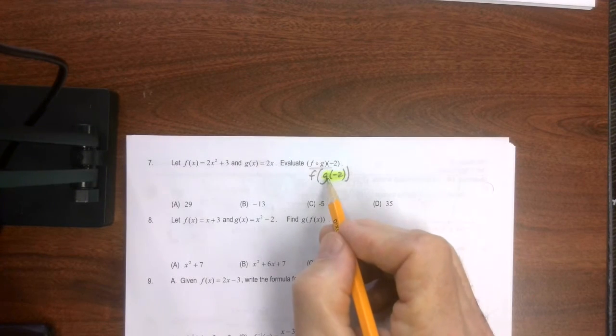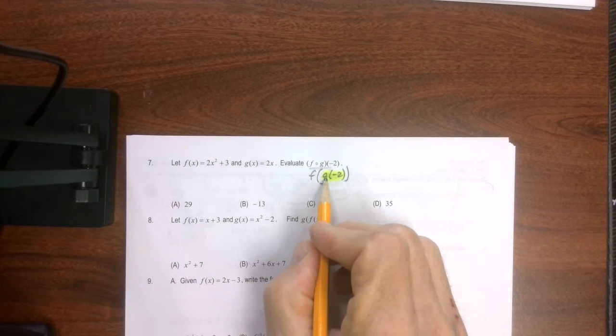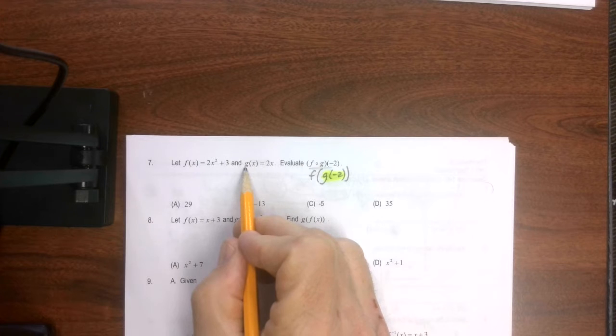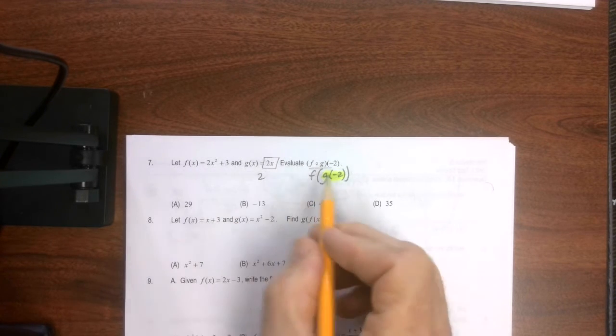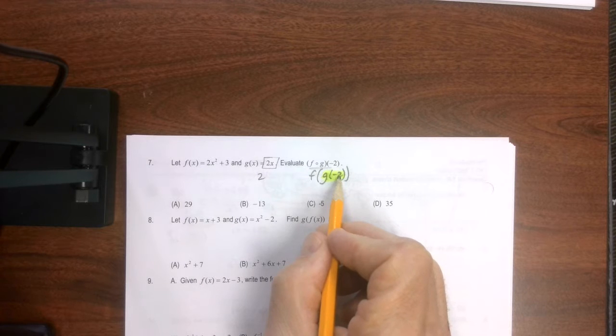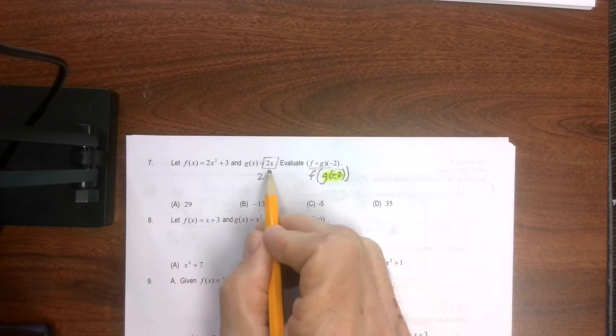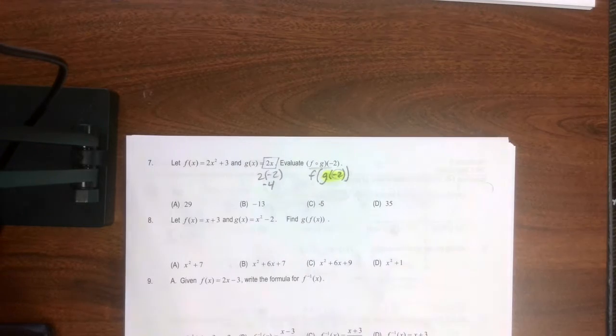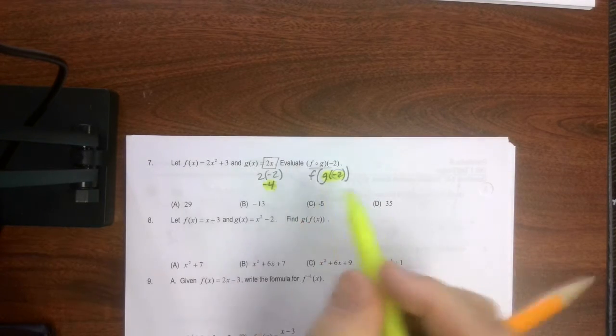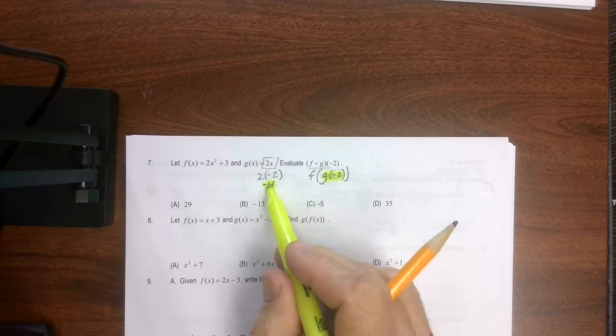So that means find the equation identified by the letter G. There's my letter G, so this is the equation. So we take the x and we replace it with whatever they tell us to put in for x, and that's -2 in this situation. That's -2. So this would be -4. So the yellow stuff turns into -4.